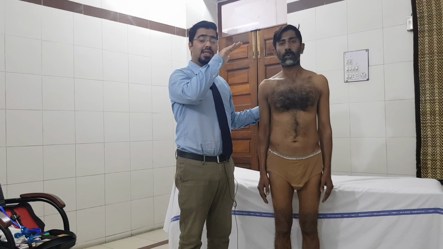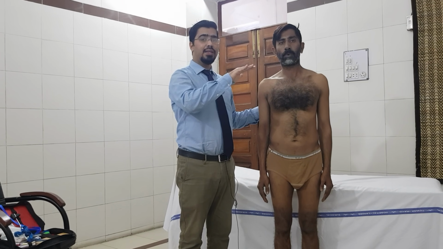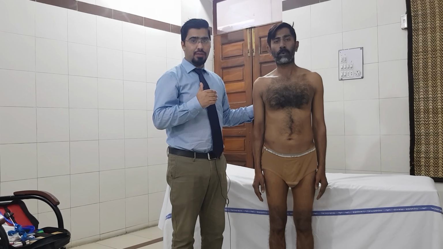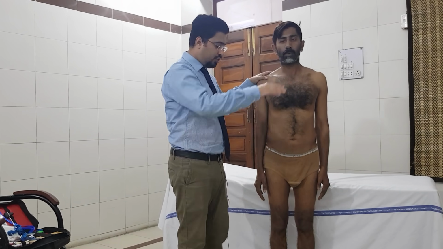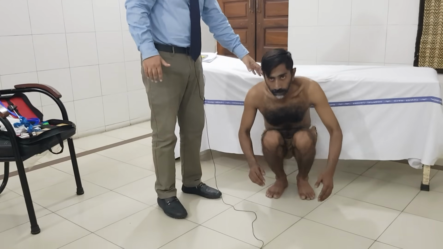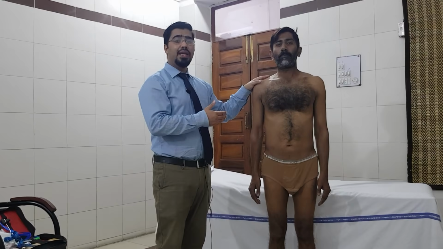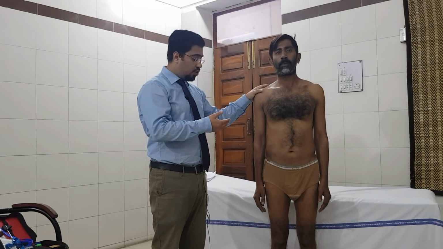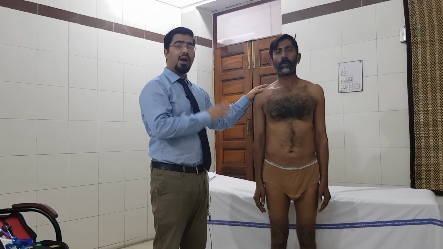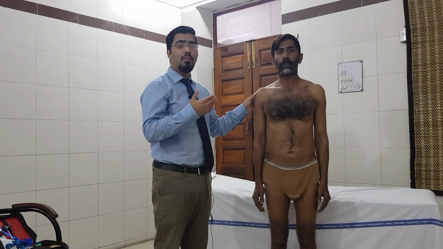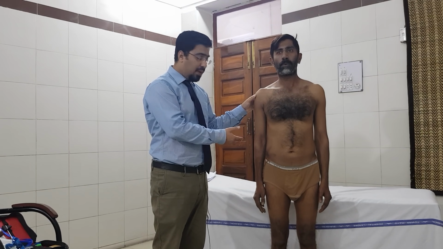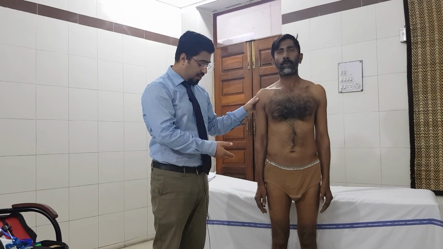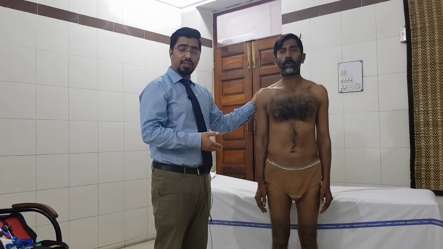Then the next thing is sit and squat, stand on toes and stand on heels. In spine examination, when I ask him to sit down and get up, basically in sit and squat you are checking the hip joint and the knee joint movement. Apart from this, you have also checked the myotomes: hip flexion L2, knee extension L3, and then ankle dorsiflexion and plantar flexion.